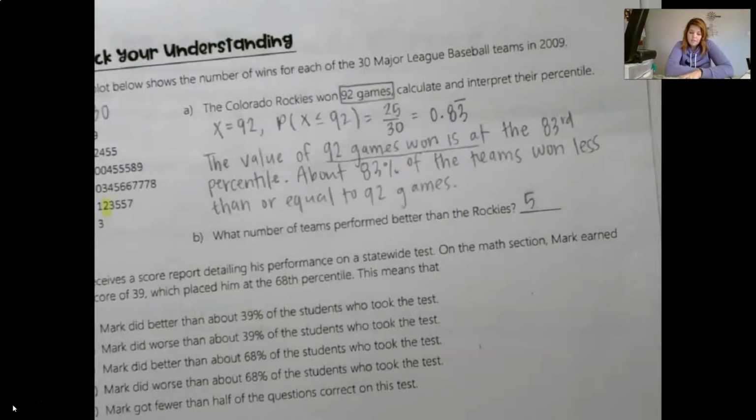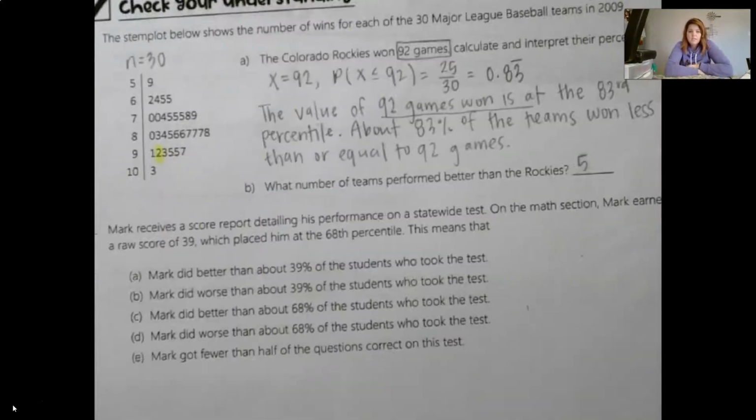Okay, let's have you guys try number 2. Mark receives a score report detailing his performance on a statewide test. On the math section, Mark earned a raw score of 39, which placed him in the 68th percentile. This means that, so you guys can pause if you need to.